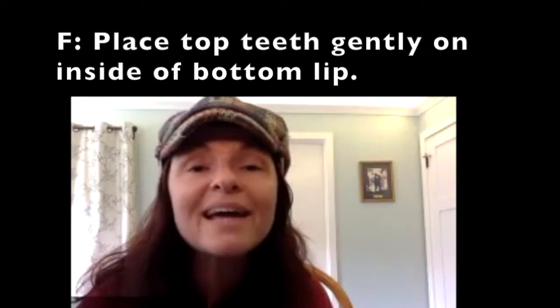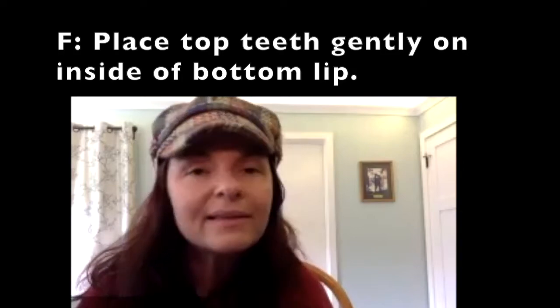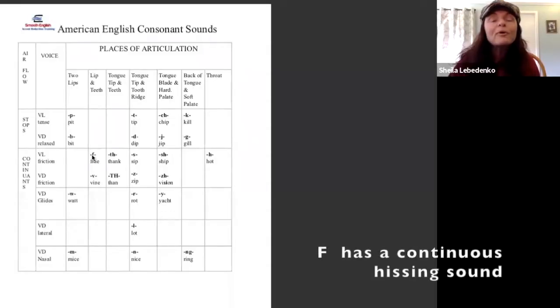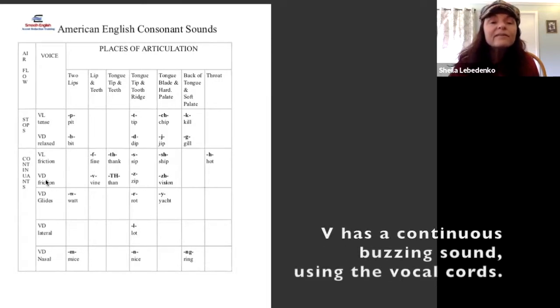I keep it inside because I don't want to get lipstick on my teeth. I'm going to blow, and that air comes out with a hissing sound. It continues out of my mouth. That's why we call this a continuant. Now the voiced counterpart is the V, where I need to engage my vocal cords.